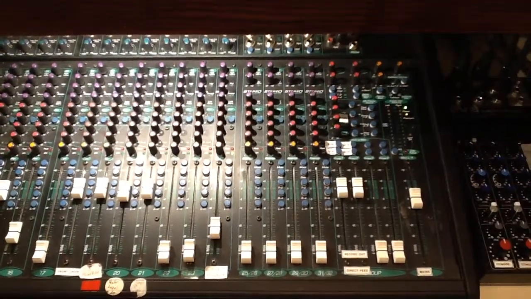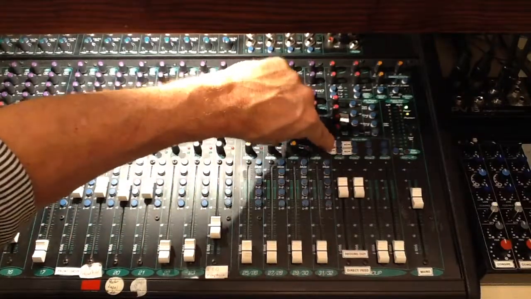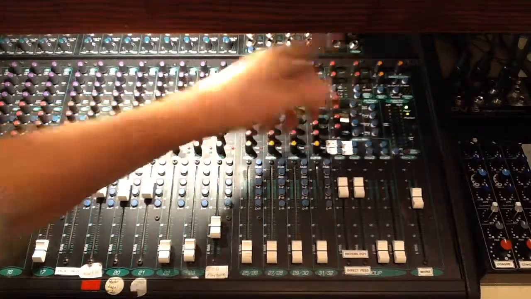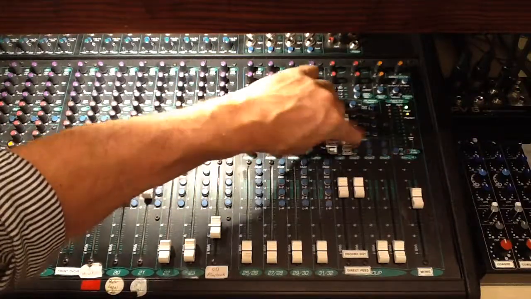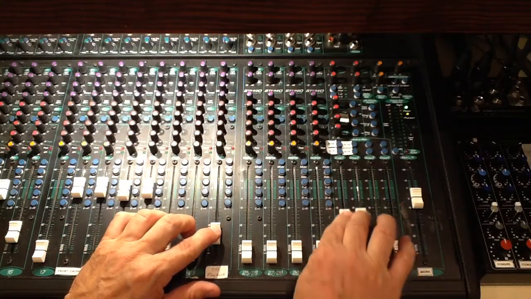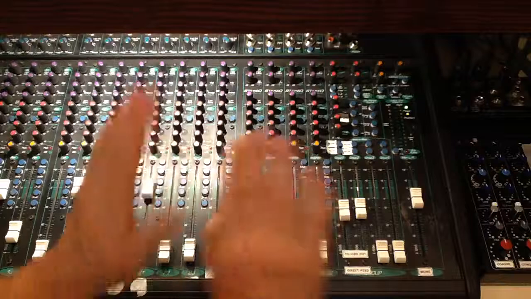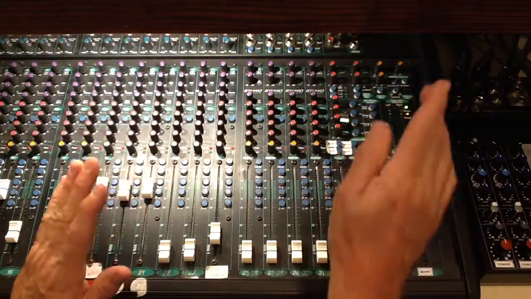I'll go into more detail. What's most important to remember is I have two small labels here that say no, no, no, no, because I don't want to activate these, and I don't want to send that sound to my main speakers. I don't want it to even touch my main speakers. So I want to make sure all of these are up all the time.